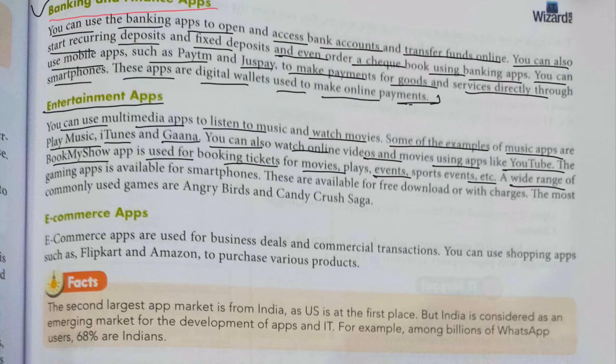A wide range of gaming apps is available for smartphones. These are available for free download or with charges. The most commonly used games are Angry Birds and Candy Crush Saga.